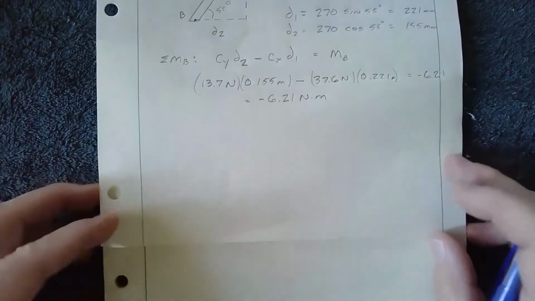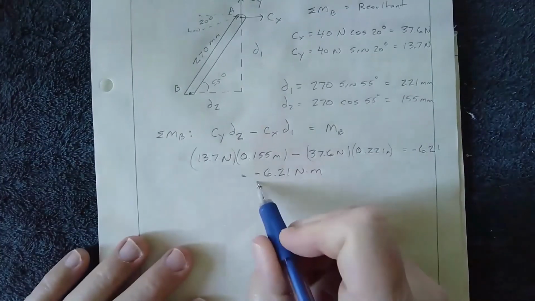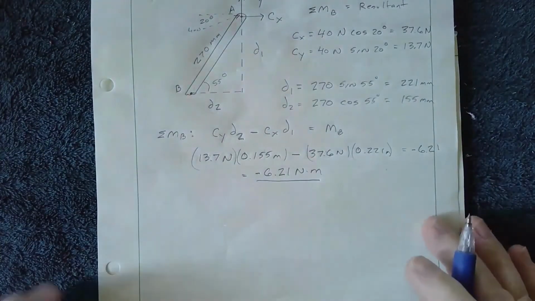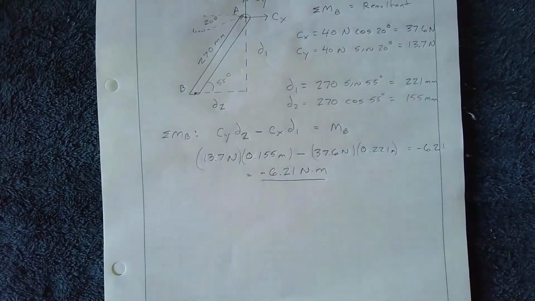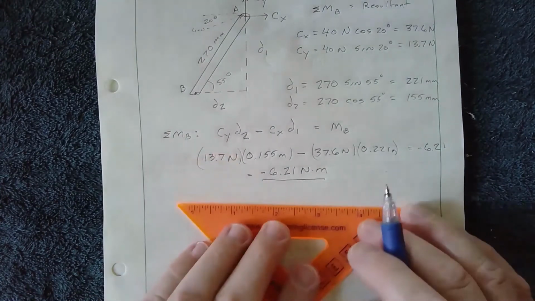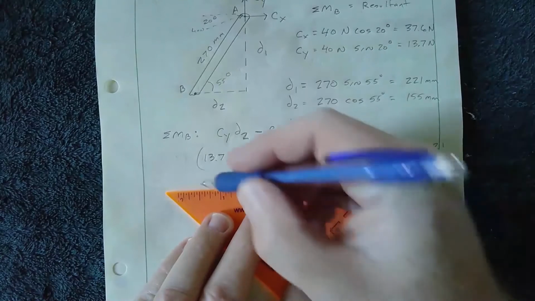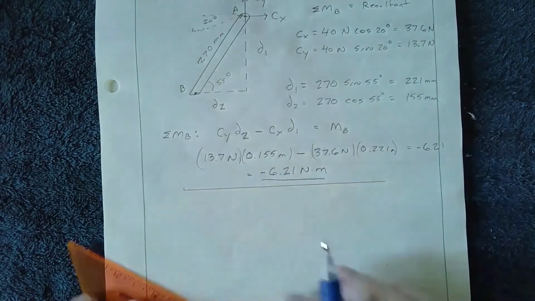All right, so now we're going to do part B. So we have the negative 6.21. So let's look at part B. Now once you see this, you'll see that there's a much easier way to do this problem. Now I'm going to go ahead and draw a line here, and let's redraw this structure.